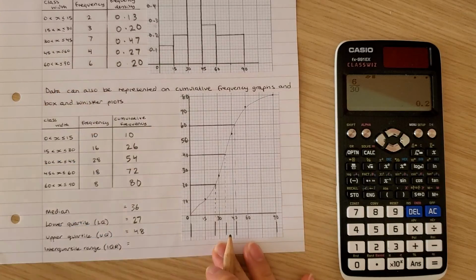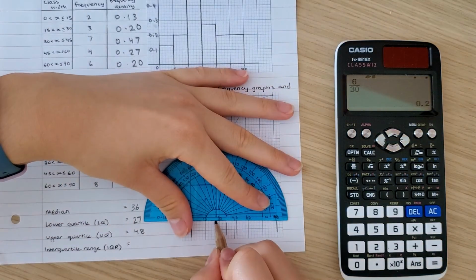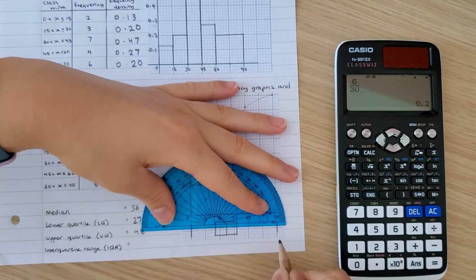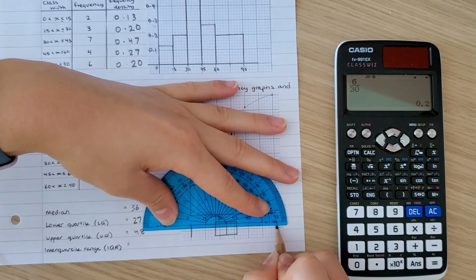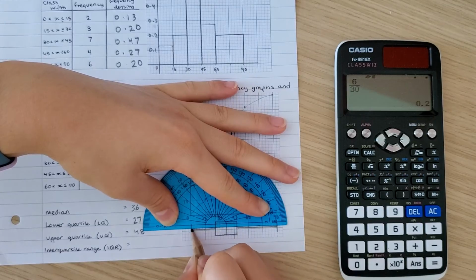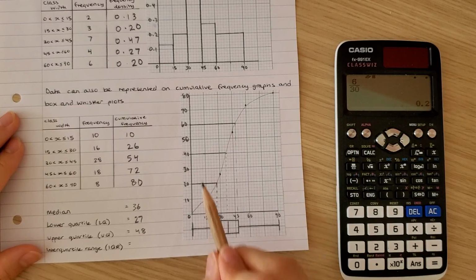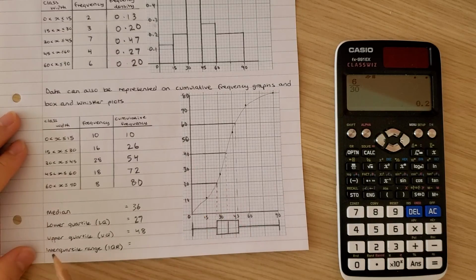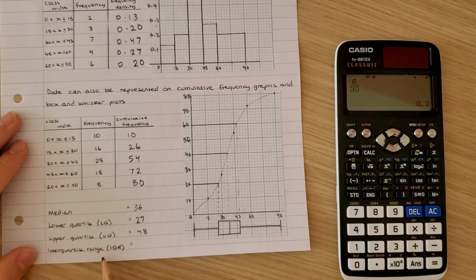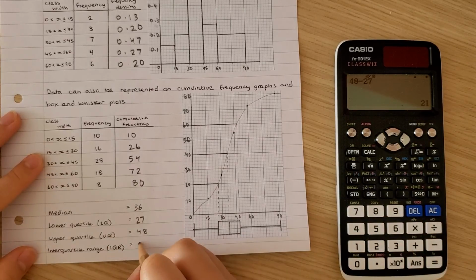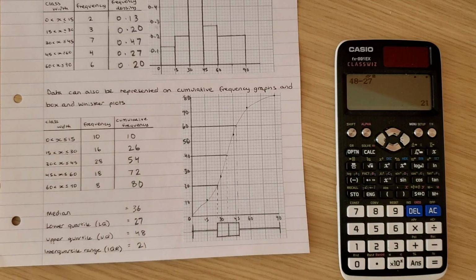Then we join all of our lines, joining the upper and lower quartile and the median, and then we join the ends with a straight line. So that's how we see the distribution and how we can get a box and whisker plot from a cumulative frequency graph. And of course we can calculate the interquartile range by subtracting the lower quartile from the upper quartile. So 48 minus 27 is 21. That's the interquartile range. And that's it.